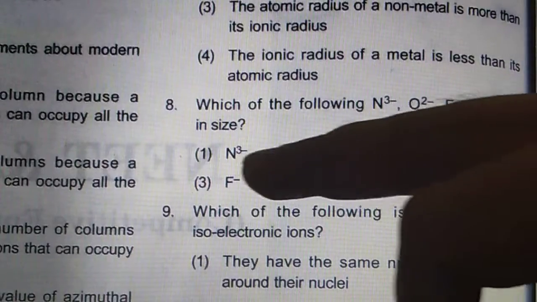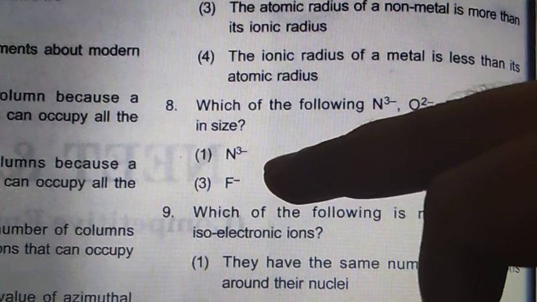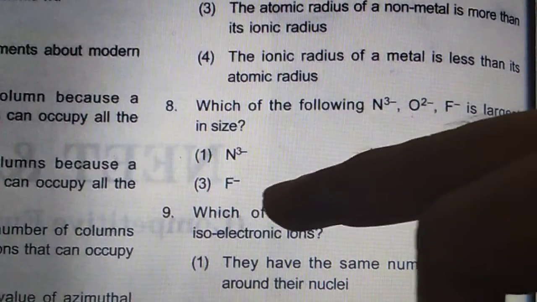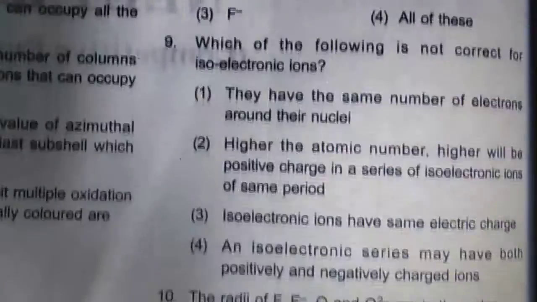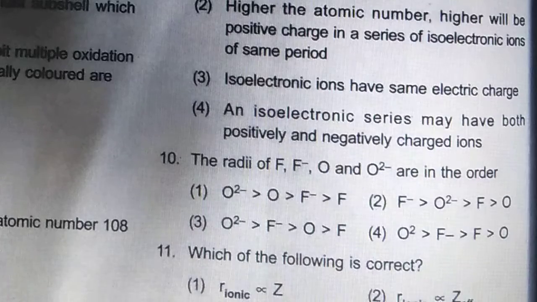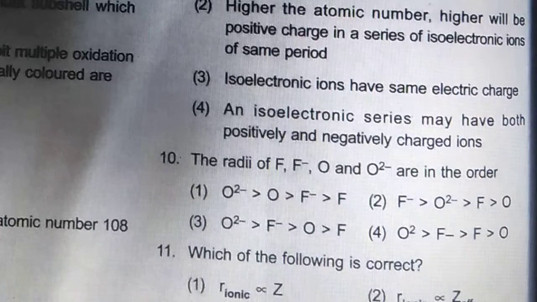They are isoelectronic, means 10 electrons are there in all of them. But here, how much is the charge? In nitrogen 3 charge, oxygen 2 charge, fluorine 1 charge. So whatever the third option is, that isoelectronic ions have the same electric charge, this is wrong, student. Same electric charge is not possible. So what will be our correct option? Option number 3 will be our answer.